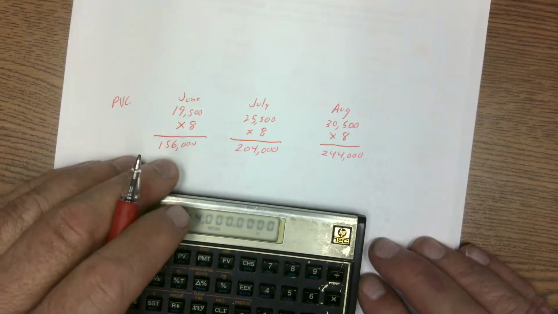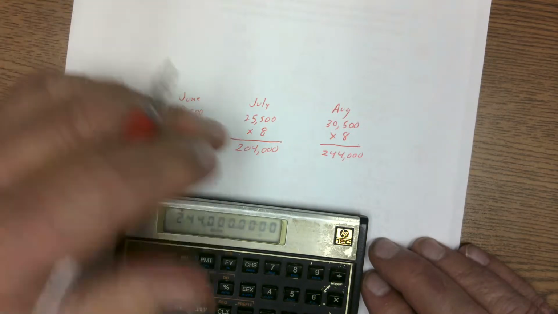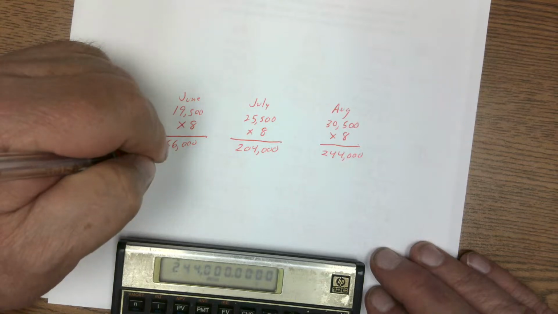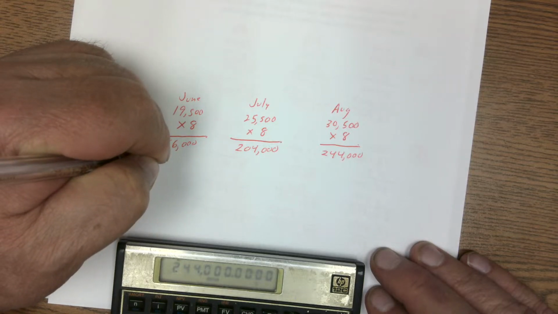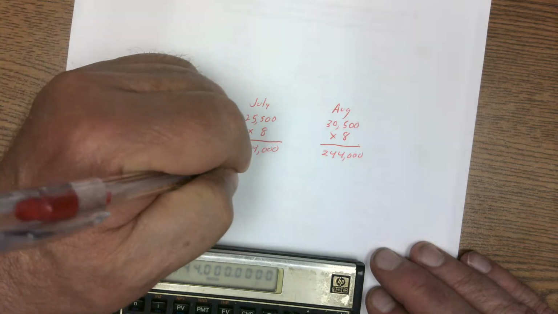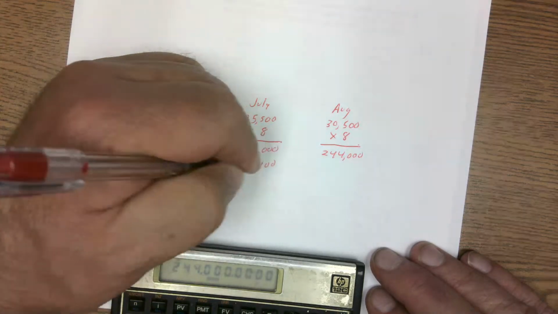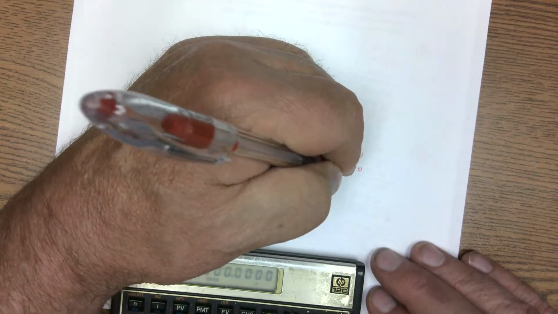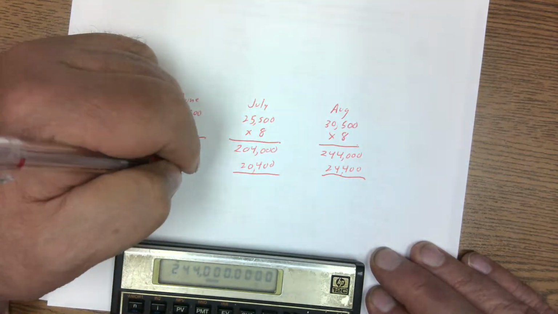All right, then we need to add the ending inventory, and that's going to be the 10% of the materials for the month again. So 156, 204, and 244. Add those all up.